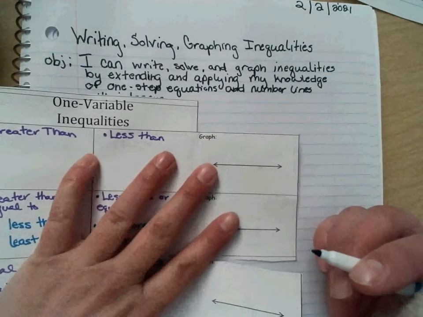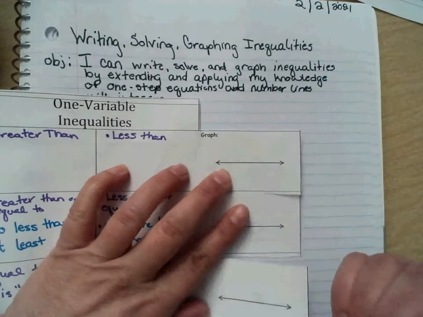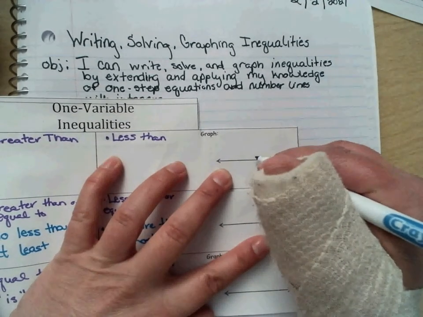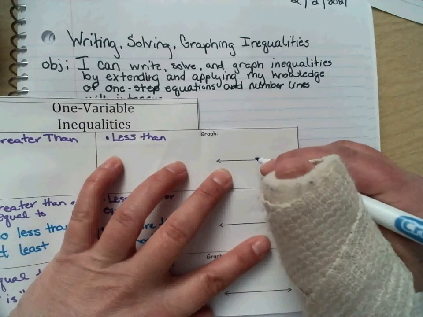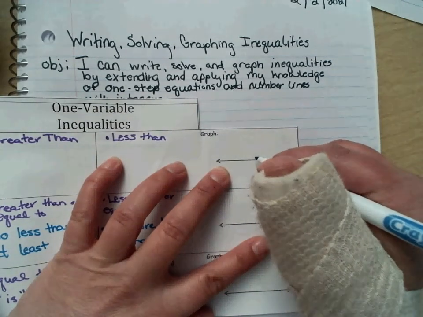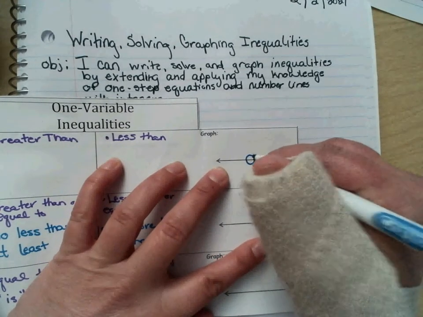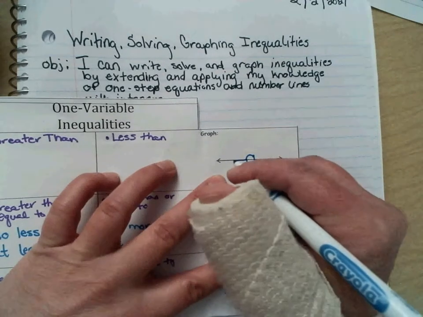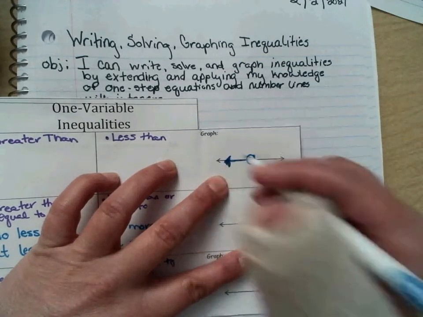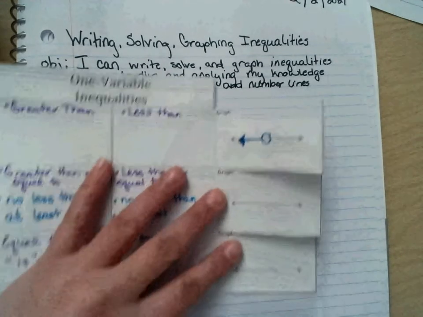Okay, so now let's go to the other side here where we have less than. So I'm still going to use x is less than 3. So it's still 3 cannot be a solution because 3 is not less than 3. It could be 2.9, 2.8, any of those, but it has to be less than 3. So I would put my open circle on 3, and then I would go left. I would go less than 3. Okay? Less than is going to point left.